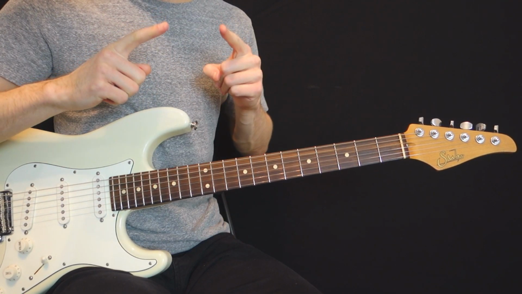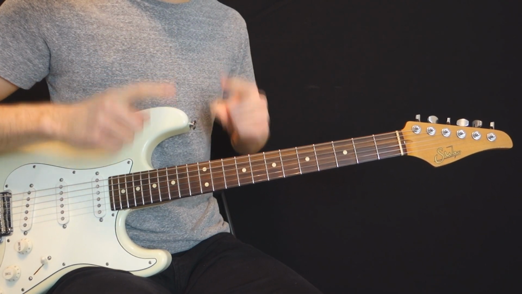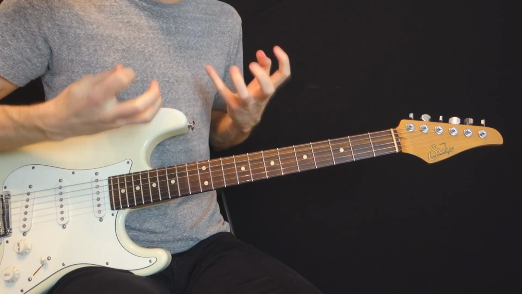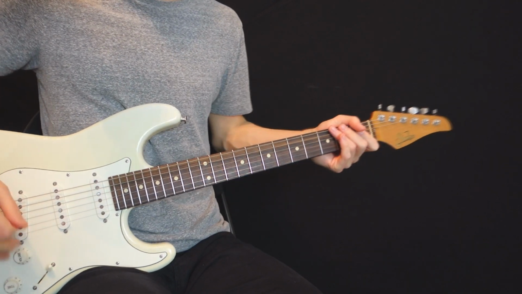So guys, go write some epic music with this trick. This is gonna do the trick every time to have this little feeling of epicness in your song.